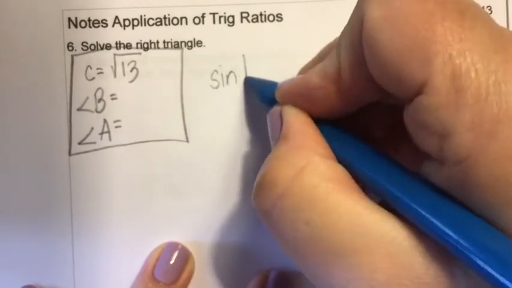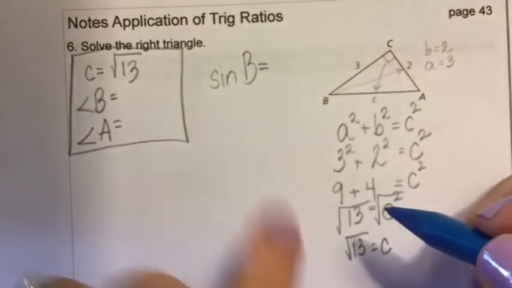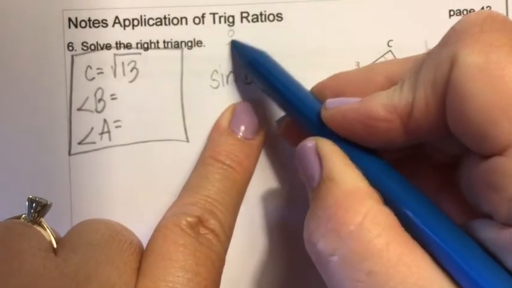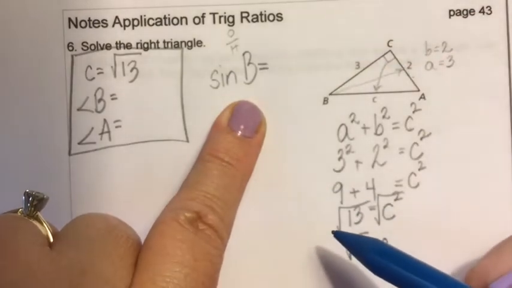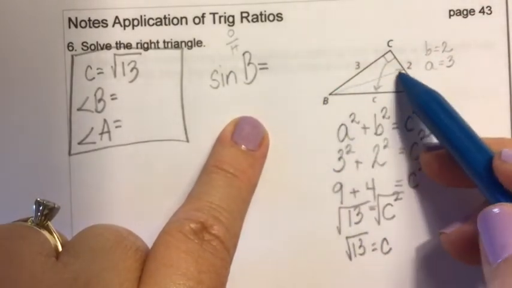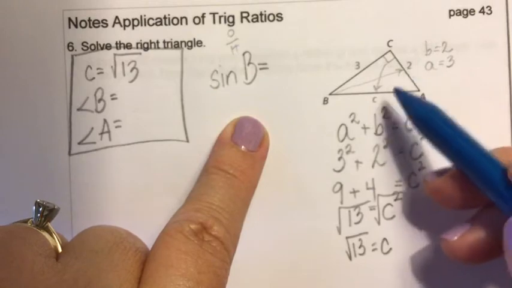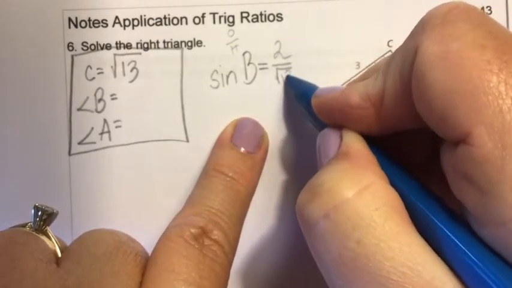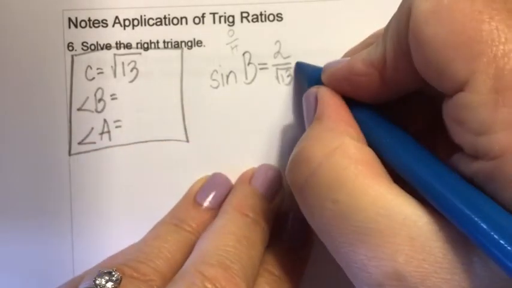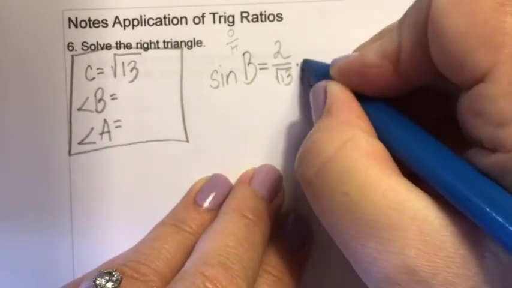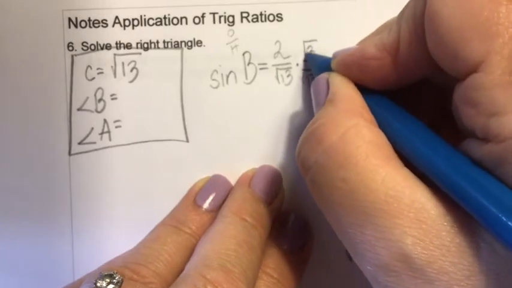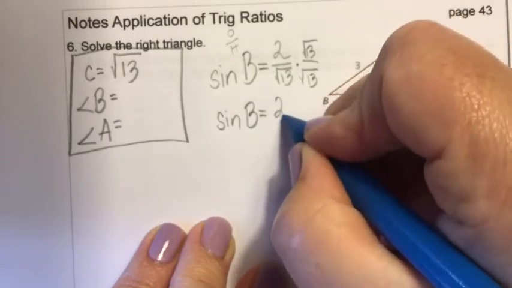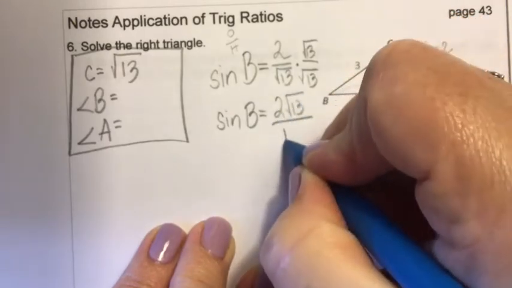I know the sine of angle B is, remember sine is opposite over hypotenuse, 2 over the square root of 13. Technically, if I wanted to write it properly, I would rationalize. The sine of angle B is 2 times the square root of 13 over 13.